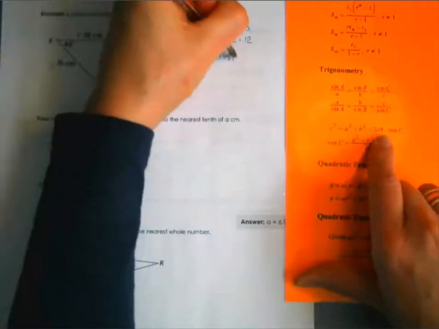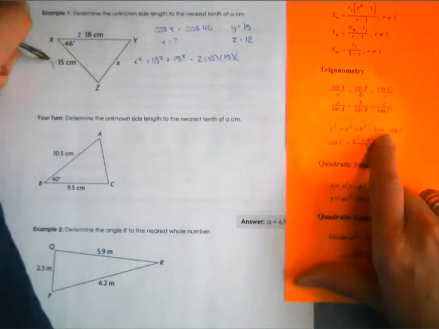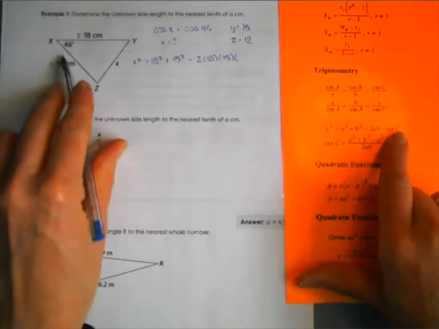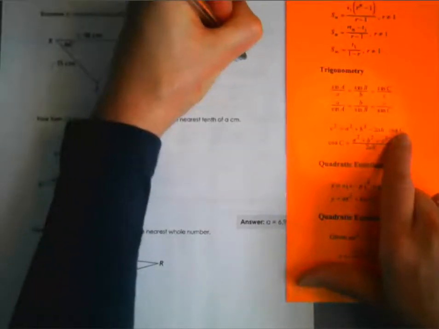And then times cosine of angle x, because we're looking for side x, so cosine 46.